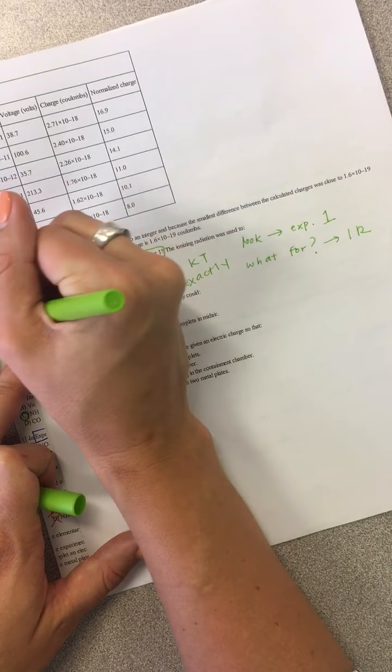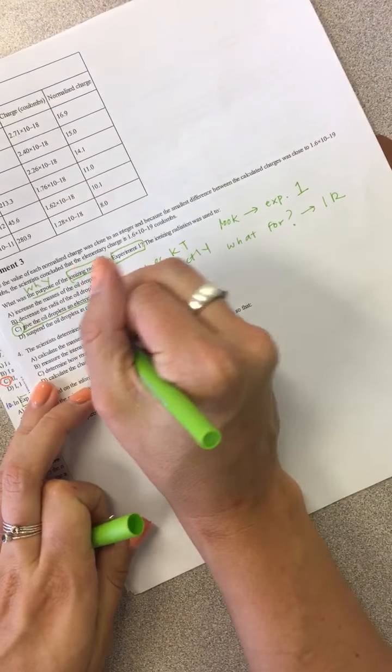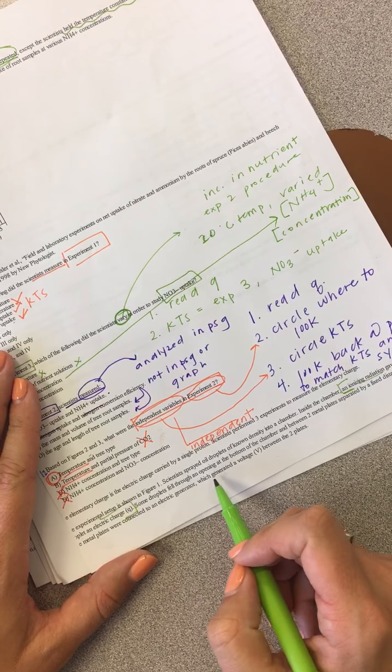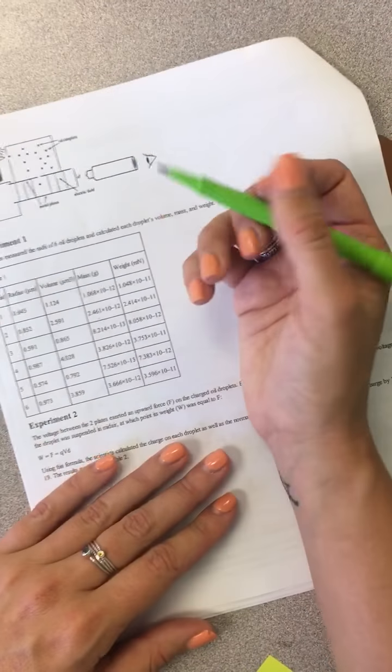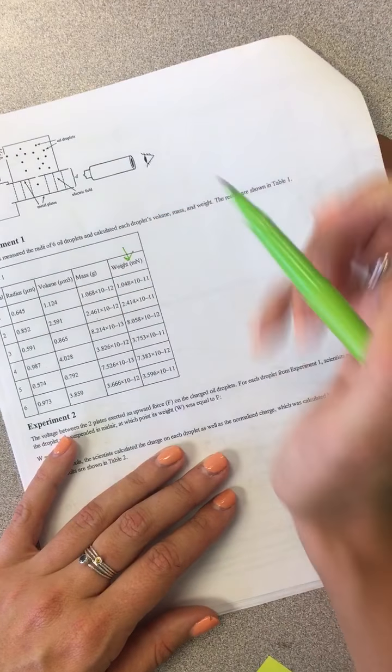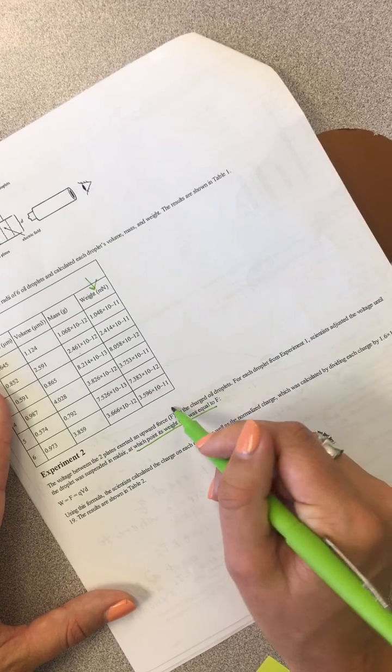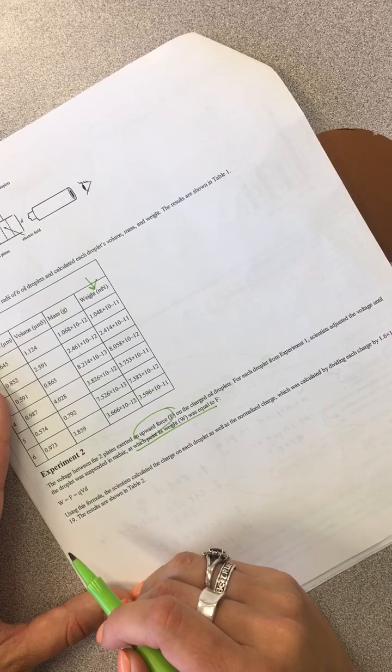Okay, so I know that weight is going to be one of my key terms of the oil droplets. Now let's see what we were actually trying to do in this passage. Sprayed oil droplets of a known density. Some droplets fell through, generating a voltage between the two plates. So we wanted to know the weight here, because at which point the weight was equal to F. So that means the weight was equal to the force.